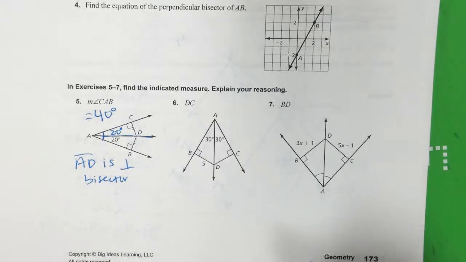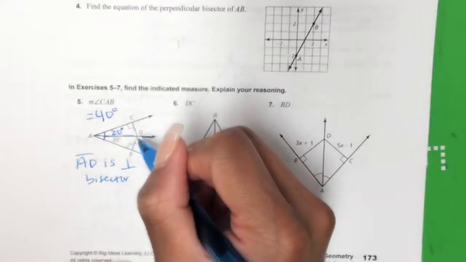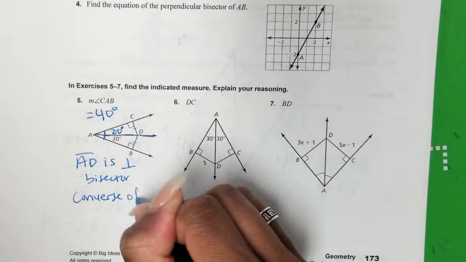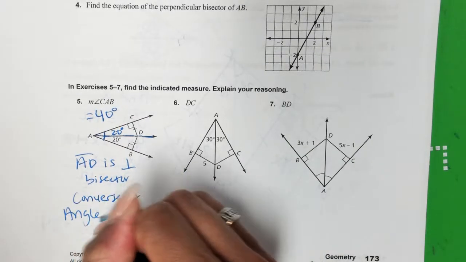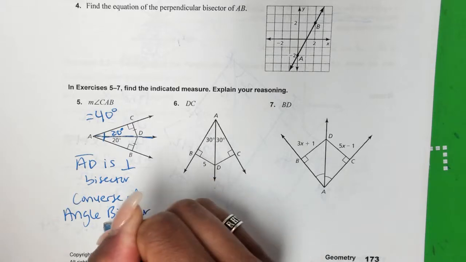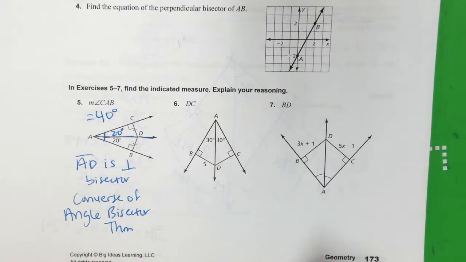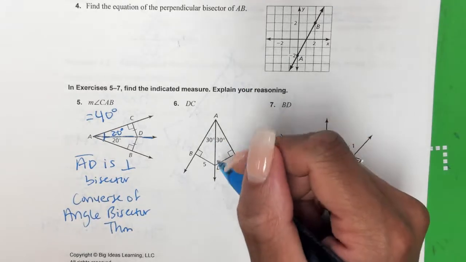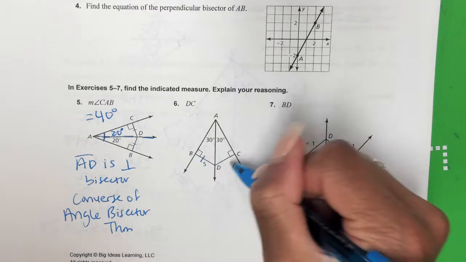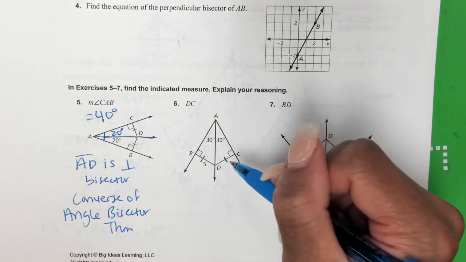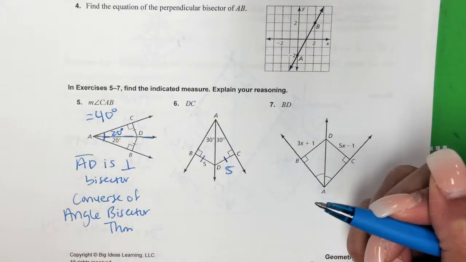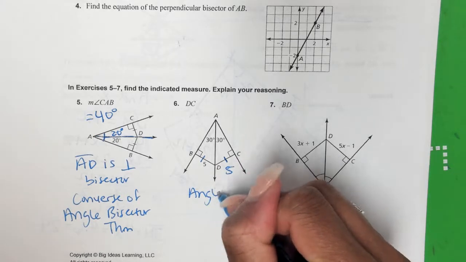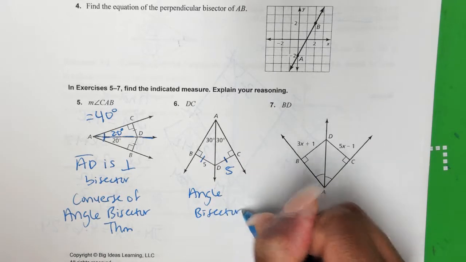And for number 5, the reason for this, I'm given my opposite sides are congruent, and so I need to find the angles, so I use the converse of angle bisector theorem. Now, our next one, I have 30 degrees and 30 degrees, and if these two are congruent, that means BD must be congruent to DC, and if BD is 5, that means DC must also be 5. So there's no math required there, and the reason for it is the regular angle bisector theorem.